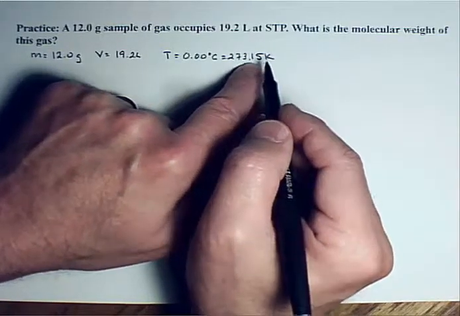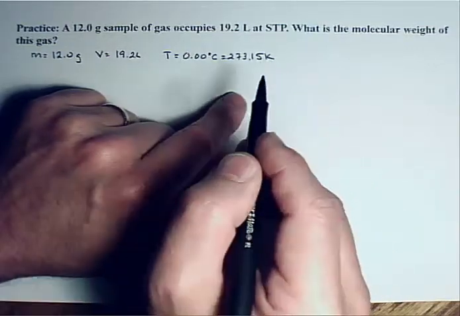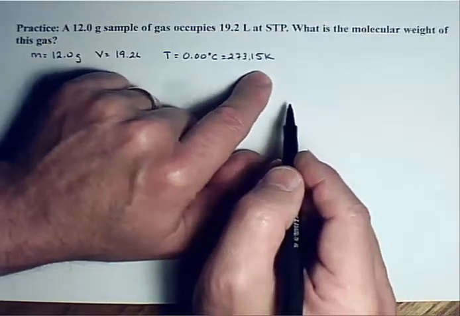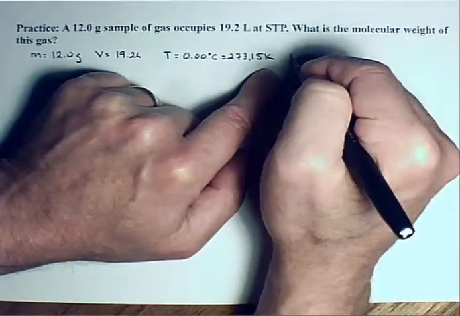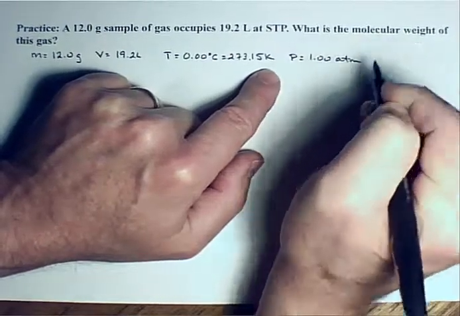You could. It wouldn't hurt if you did. I wouldn't count it, but you wouldn't get any points for it in this case, all right? But look, if you can't remember, do it anyway. That makes sense? You can't go wrong by doing it. And then standard pressure is 1 atmosphere.